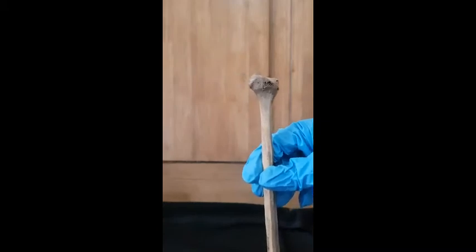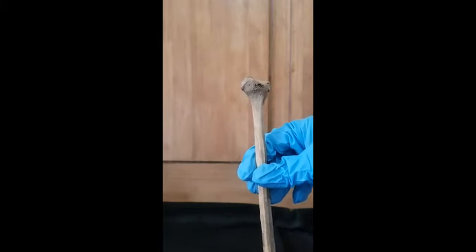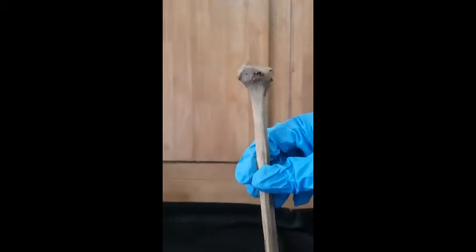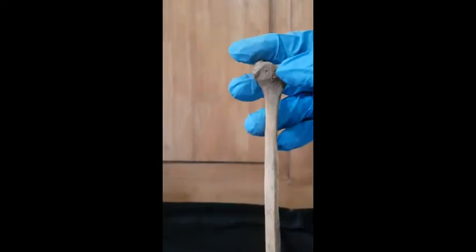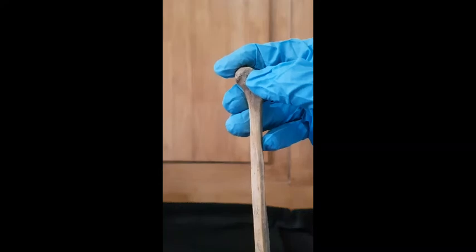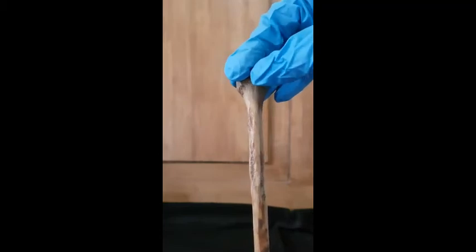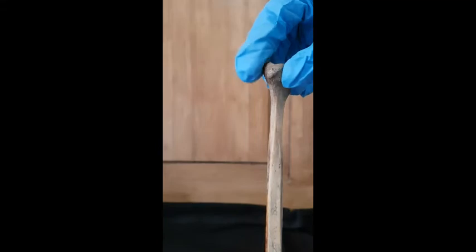Okay, now talking about the attachments on the upper end, on the head of the fibula, we see that the head of the fibula gives attachment to the following structures. Anteriorly, if we see here, we have origin of the extensor digitorum longus muscle. Posteriorly, the head gives origin to the soleus muscle. Laterally, it gives insertion to some of the fibers here of the biceps femoris muscle.